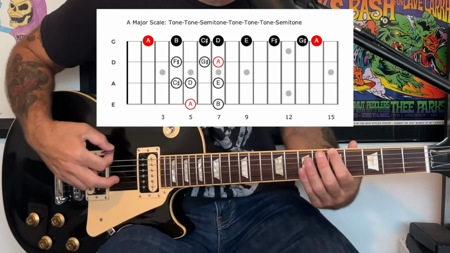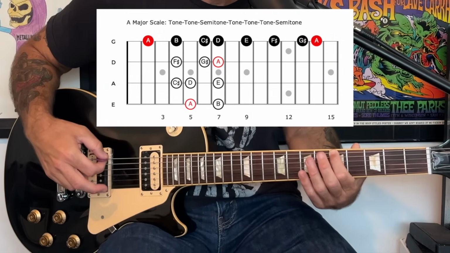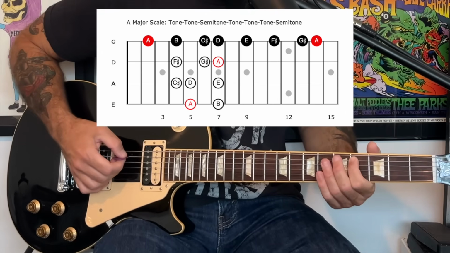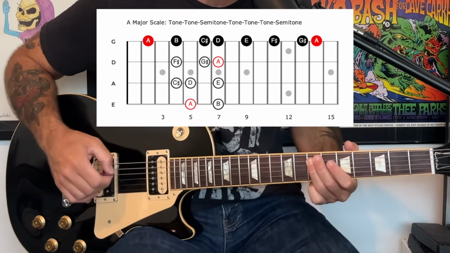So if we go back to our A major scale, we have the root note, which is A, that's the 1. Our 3rd note was the C sharp. And our 5th note was the E. So we need an A, a C sharp, and an E.